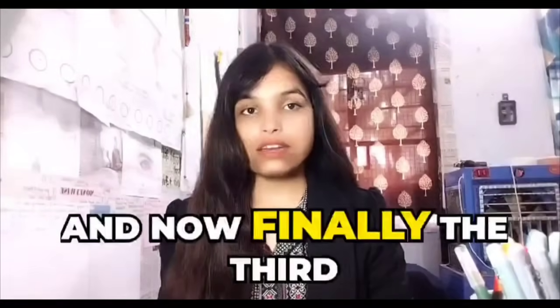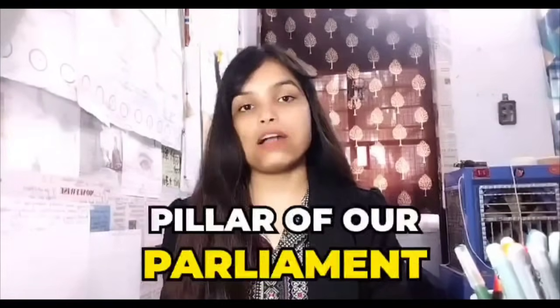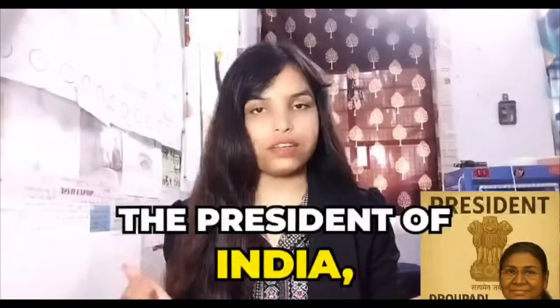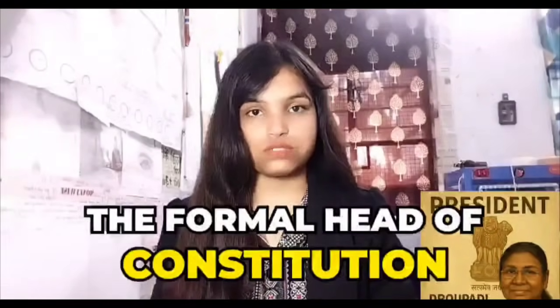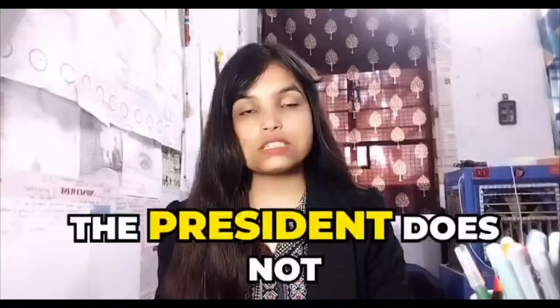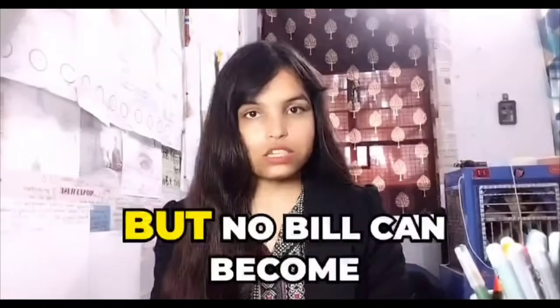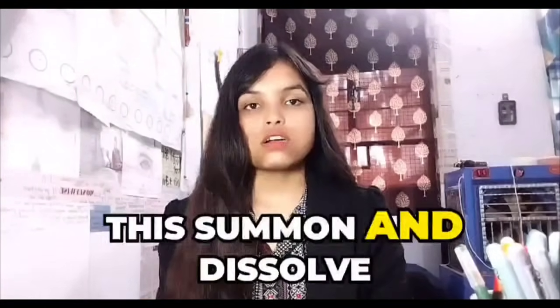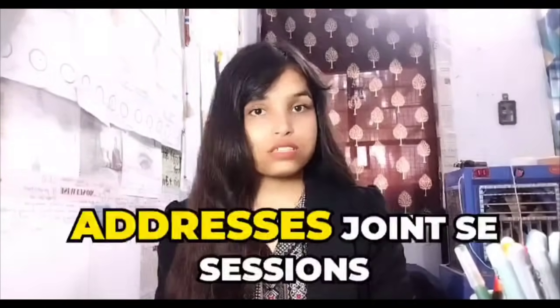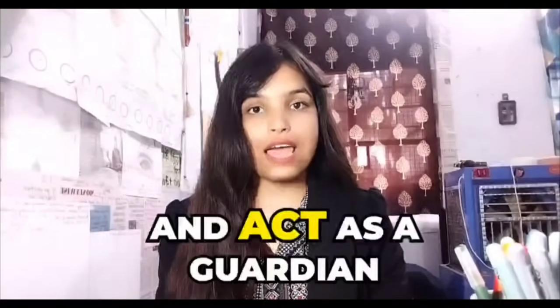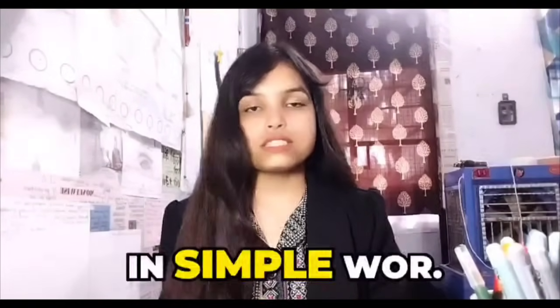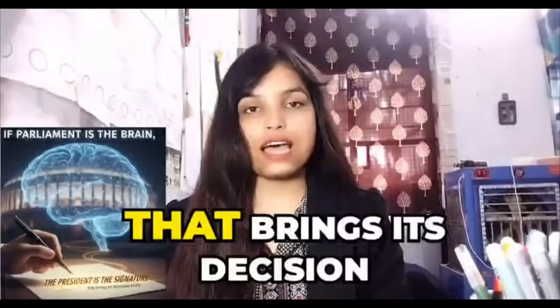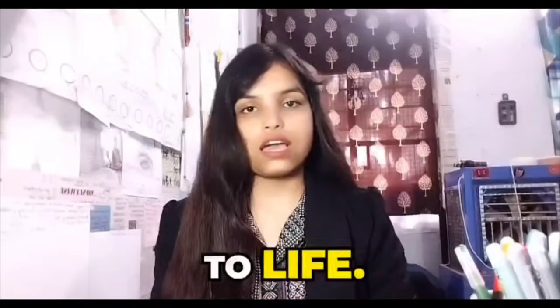And now, finally, the third pillar of our parliament, the President of India, the formal head of the constitution. The president is the constitutional head of parliament. The president does not sit in daily debates, but no bill can become a law without their assent. They summon and dissolve the Lok Sabha, address joint sessions, and act as a guardian of the constitution. In simple words, if parliament is the brain, the president is the signature that brings its decision to life.